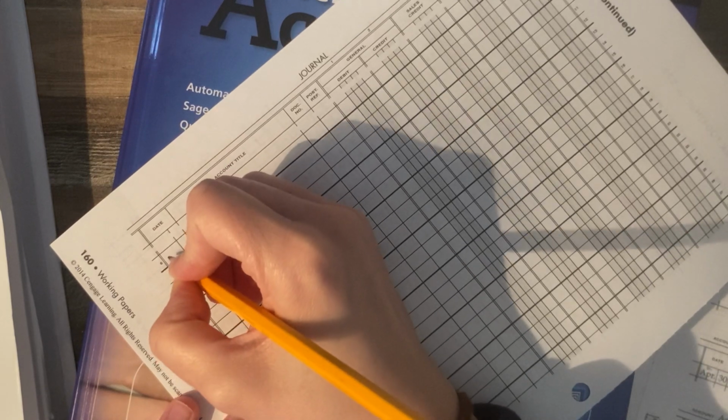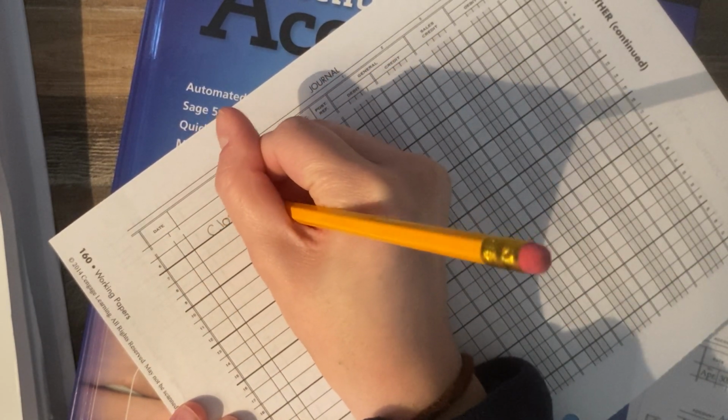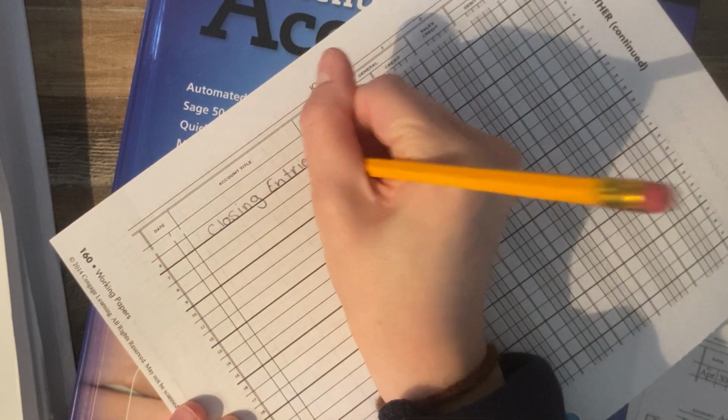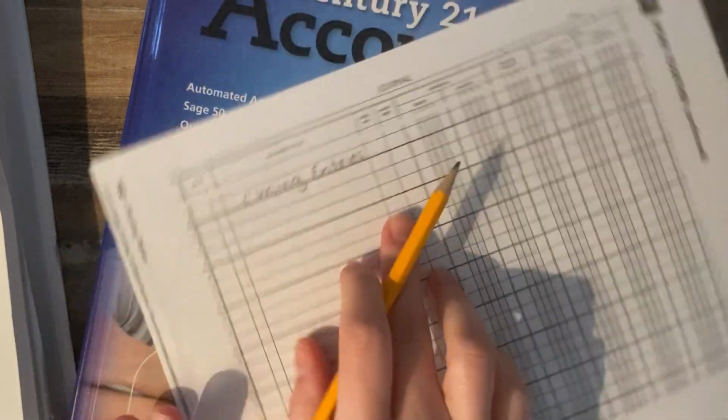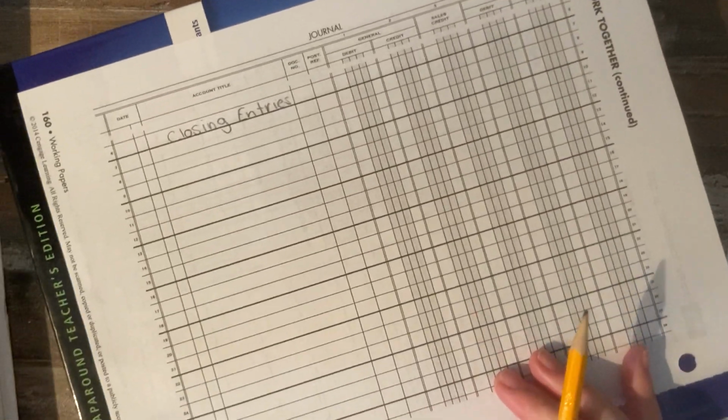So the first thing I'm going to do is write closing entries. We want to be specific here so that we know what's happening in the journal. So I wrote closing entries up at the top there. Let me just turn this sideways to make it easier.